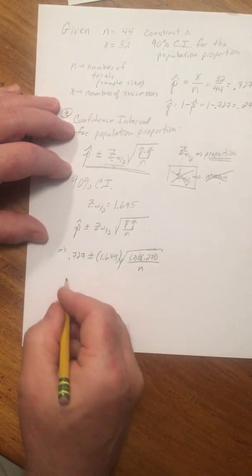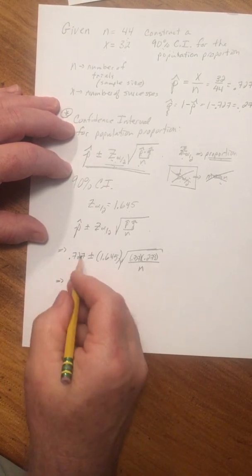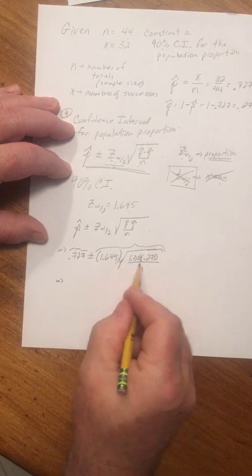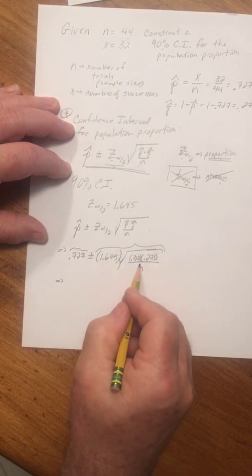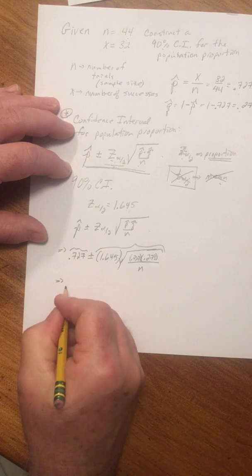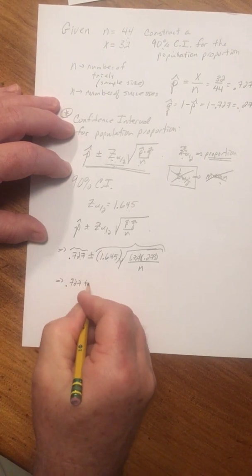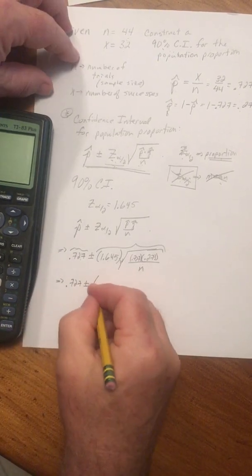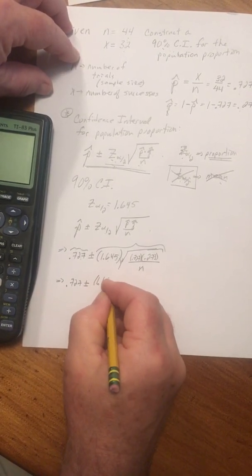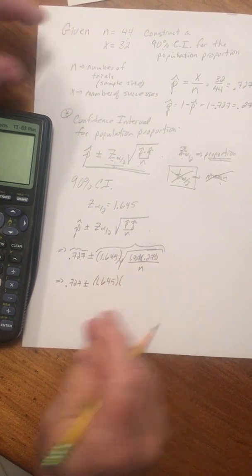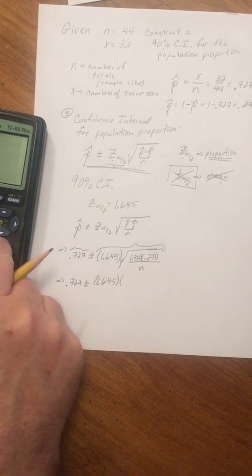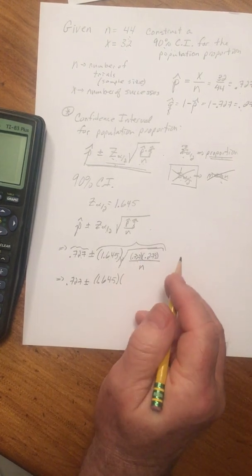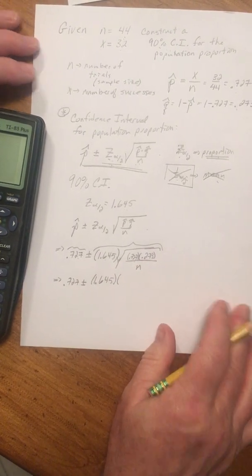And so what's left is mash buttons on the calculator. Again, this is the point estimate. This is the margin of error. Table value, standard error. And so we have 0.727 plus or minus, and now I'm going to get my little machine and do the computation. 1.645 times, and I'm going to use my rounded values, so this is going to be a crude approximation, which for us is sufficient.